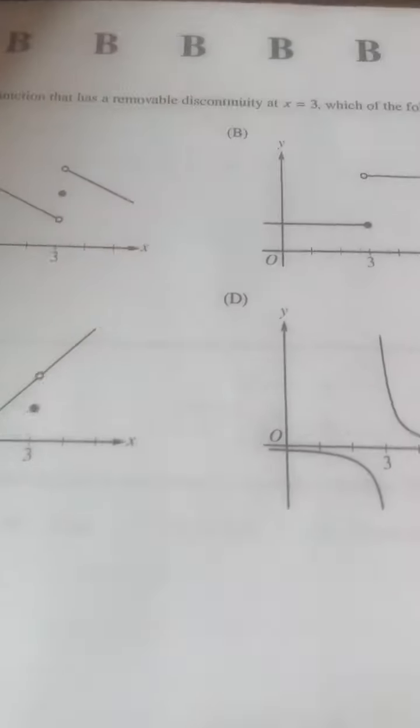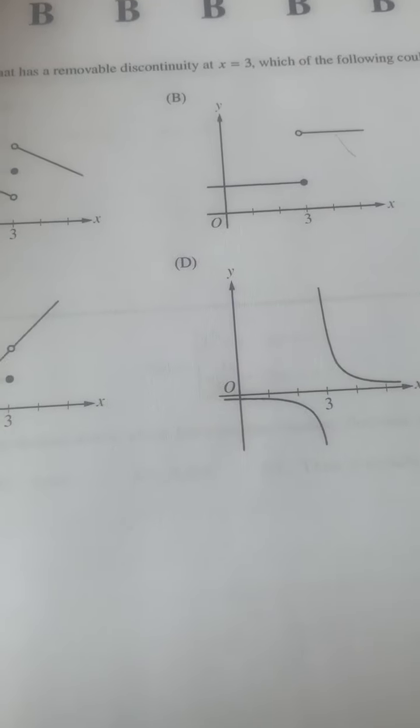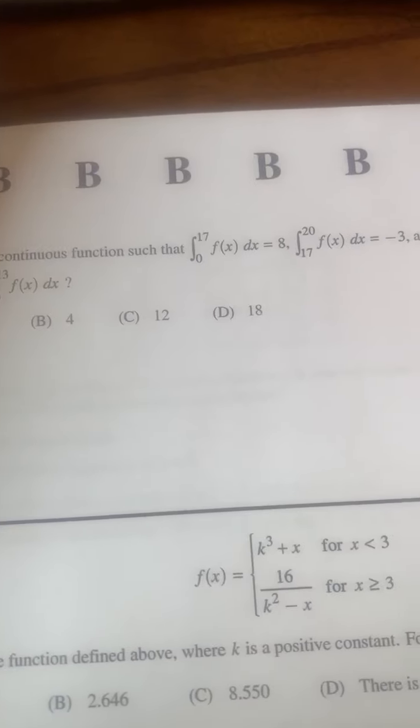Okay, try to get a couple more in here. This function has a removable discontinuity. The only type of removable discontinuity is a hole, so that would be C. All the rest are jump, asymptote, non-removable. Removable means with one change of a point, we could make the function continuous.